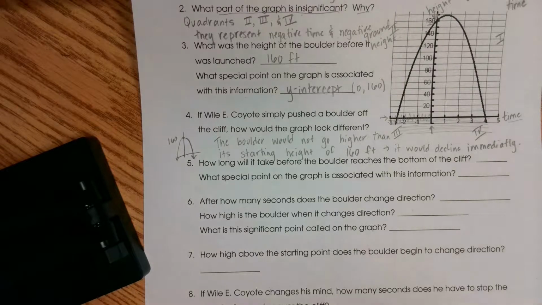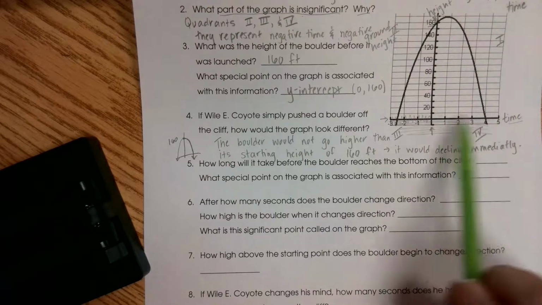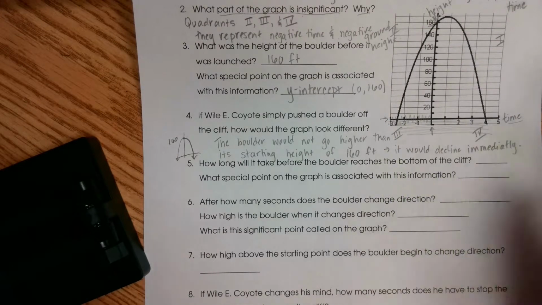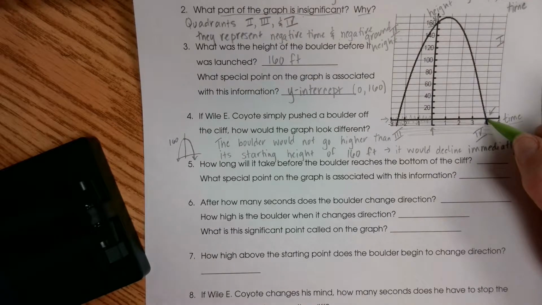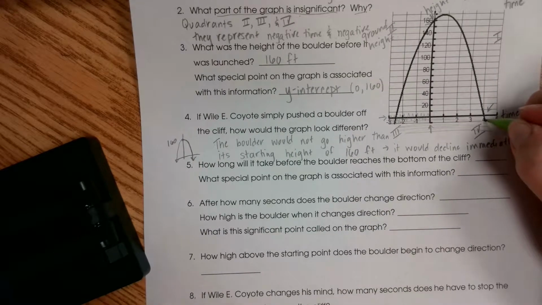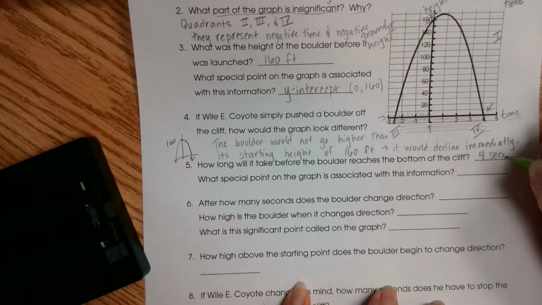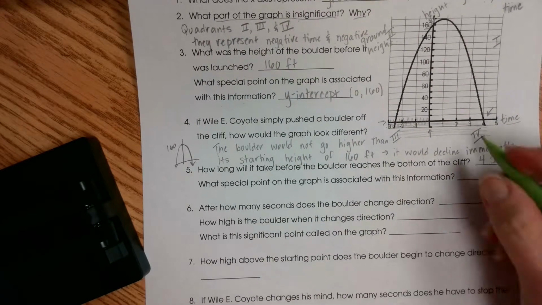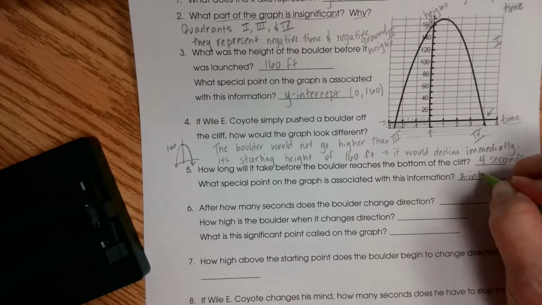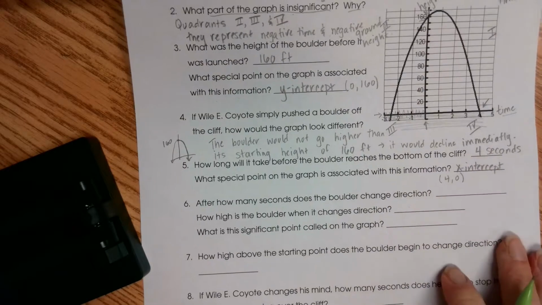All right, so number 5, how long will it take before the boulder reaches the bottom of the cliff? Well, the bottom of the cliff is going to be where it touches the ground. So I'm not going to use my negative time, but this x-intercept represents where my boulder hits the bottom of the cliff. So how long will it take? It's going to be this number 4, which represents 4 seconds. What special point is associated with this information? It is the x-intercept, and the coordinate for that is (4, 0).